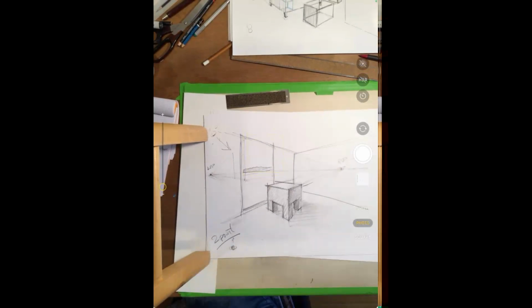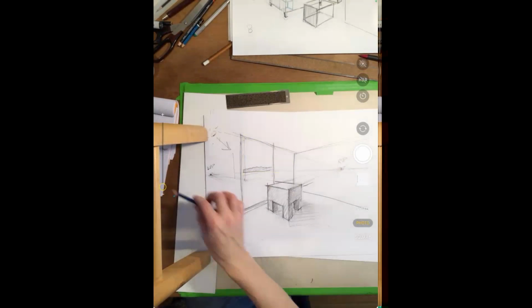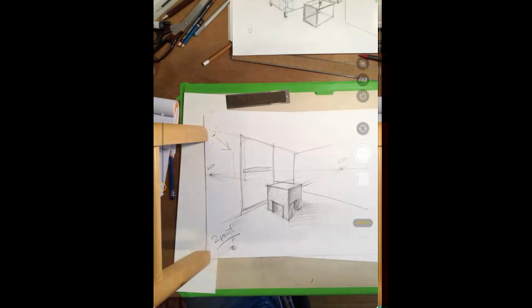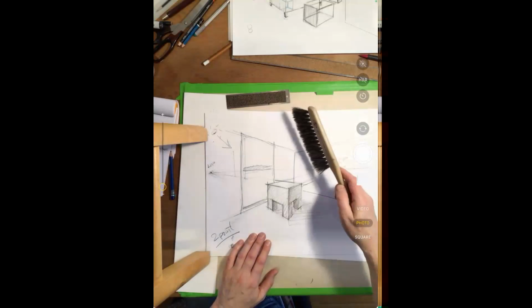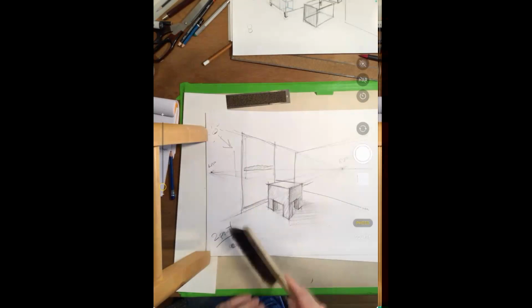So does anyone have any questions about the drawings at this point? Would you like some time to continue working on these, or would you like to go on to furniture? I'm good with moving on. Yeah, we can move on to furniture. All right. Yeah. Thank you.